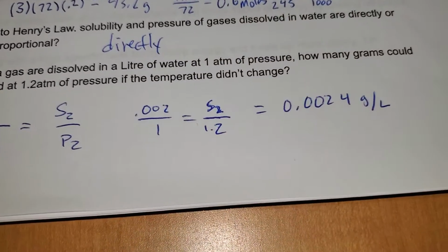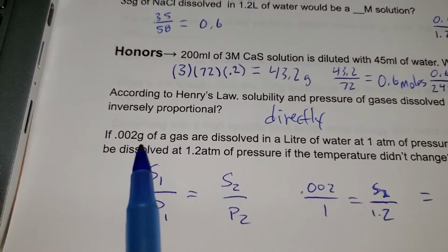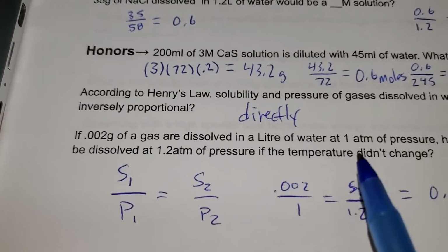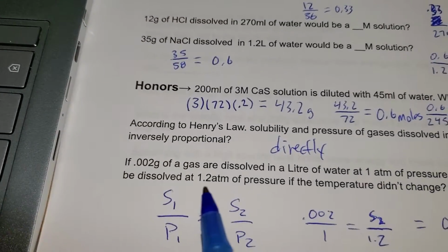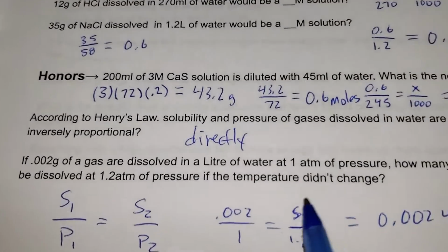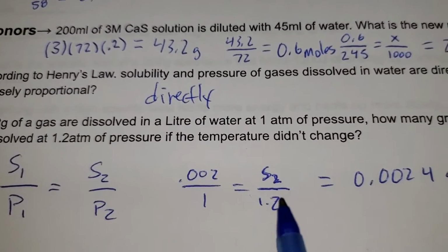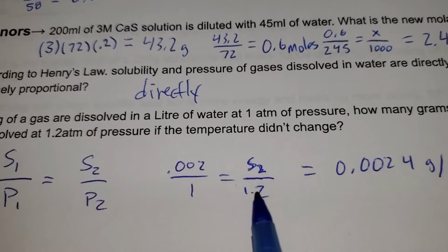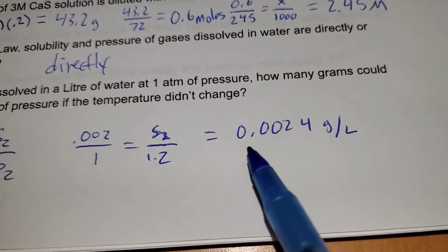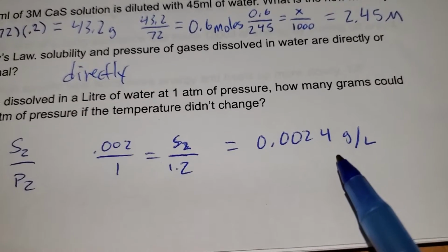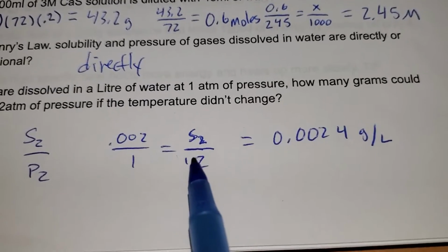And we can see that in action right here by this question. If 0.002 grams of gas are dissolved in 1 liter of water at 1 atmosphere pressure, how many grams could be dissolved at 1.2 atmospheres of pressure if the temperature didn't change? Well, we just write this out. 0.002 over 1 is equal to S2 over 1.2. And we just multiply 1.2 by our initial solubility, and we end up with 0.0024 grams per liter, which is a little bit higher because of the larger pressure.